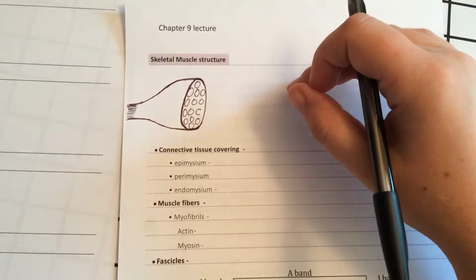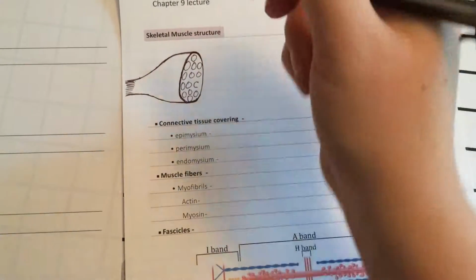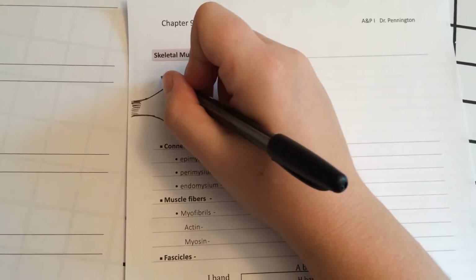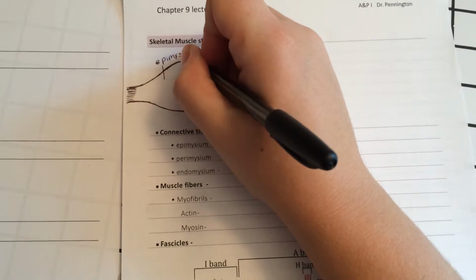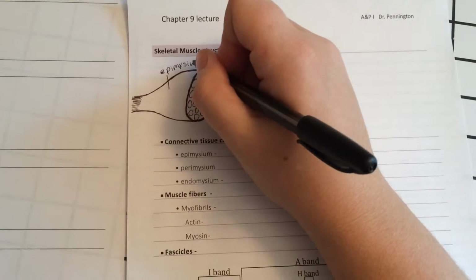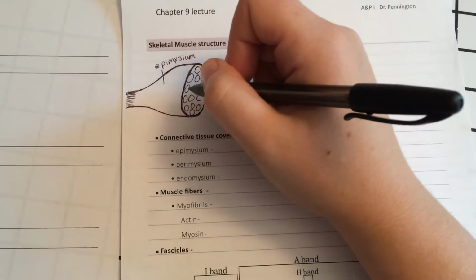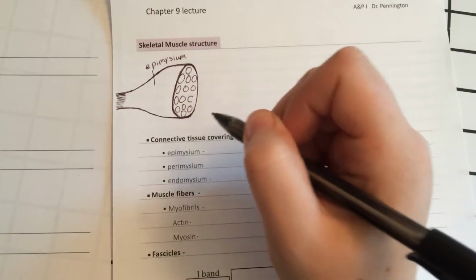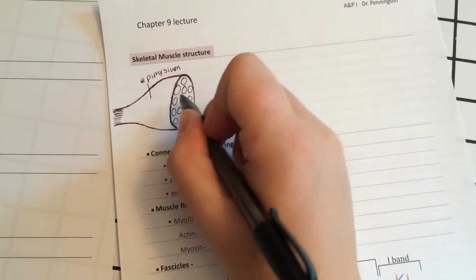As far as the skeletal muscle structure, we have this whole thing as the skeletal muscle. Okay, it is covered by epimysium. That is what is covering the skeletal muscle. Then within the skeletal muscle, we have these. If we draw, it's made up of a bunch of these.